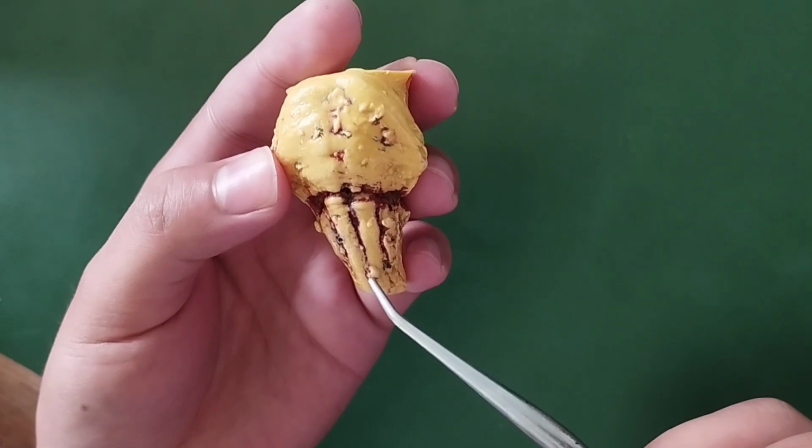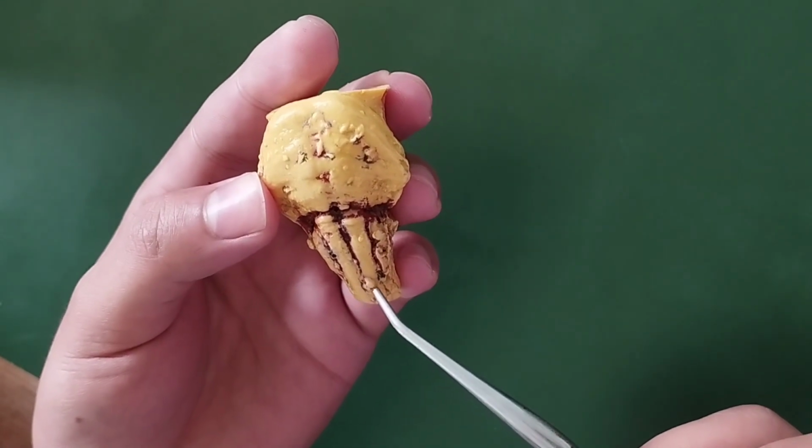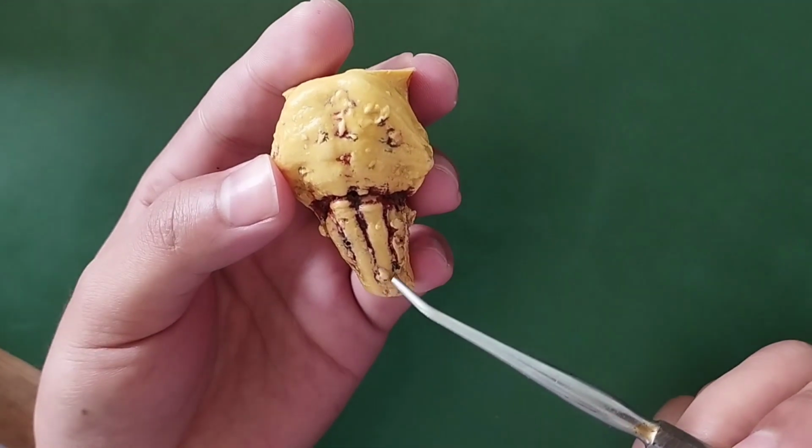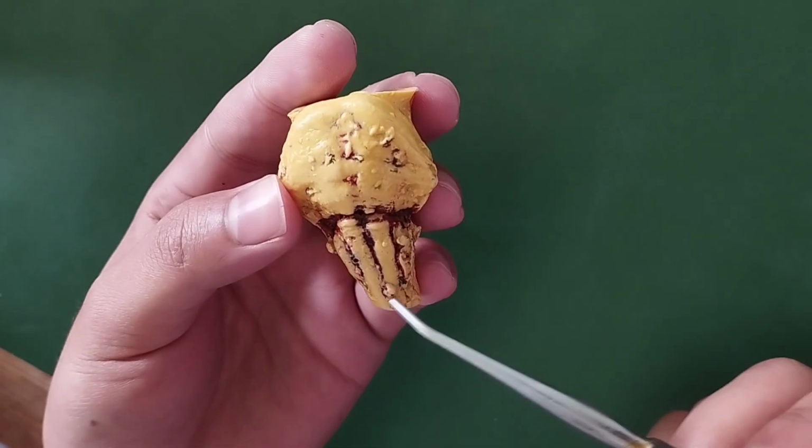On the anterior surface, also known as the ventral surface of the medulla oblongata, in the lower part we can see the decussation of the pyramidal tract.